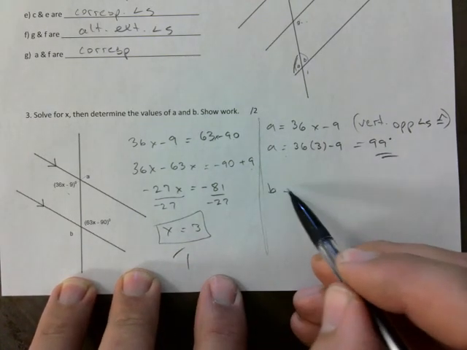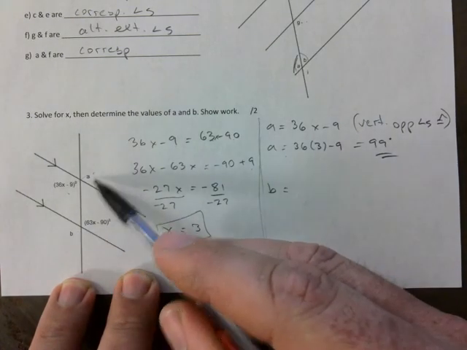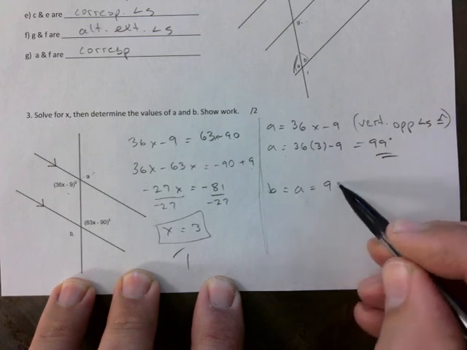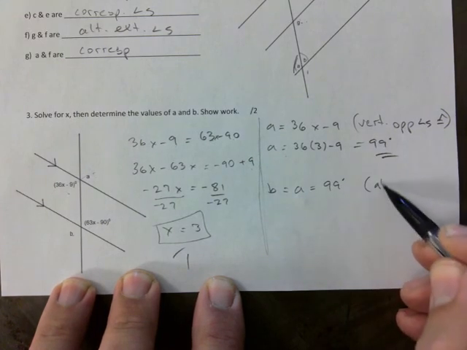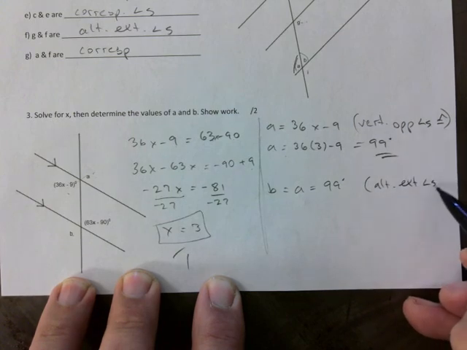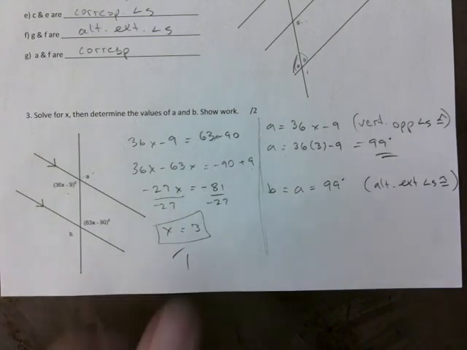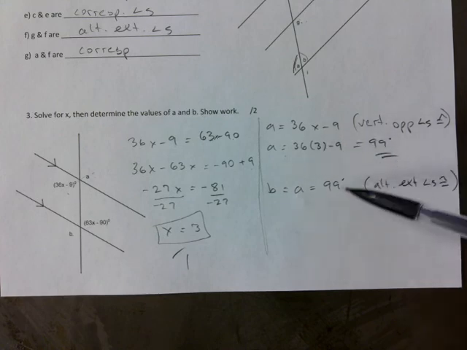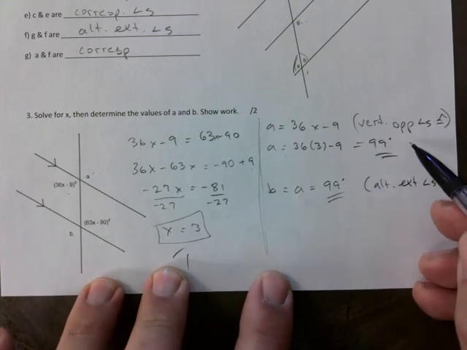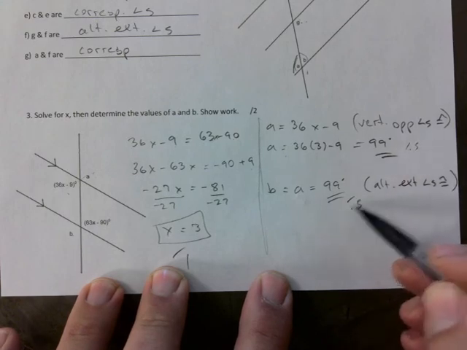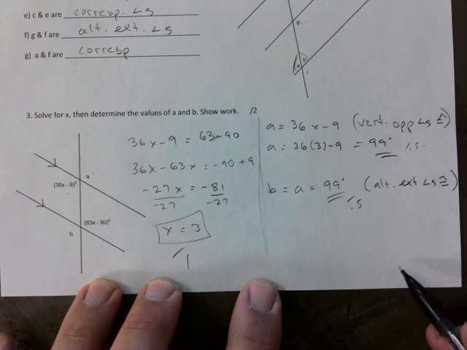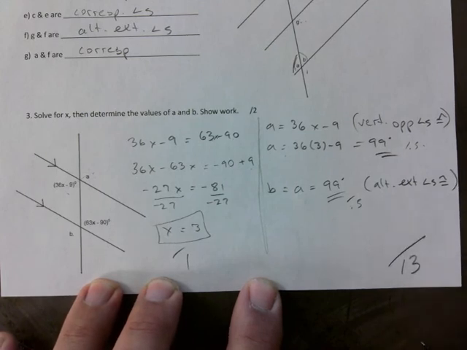B, what are these two called? Alternate exterior, so B is equal to A, which is equal to 99, right? Alternate exterior angles are congruent. In this case, the explanation is not required, but at least the work, you should have shown a little bit of work to come up with these numbers, okay? So you get half a mark for each of them, right? So half, half, and 1. So this page is out of 13.